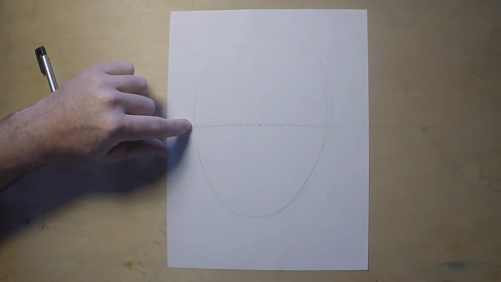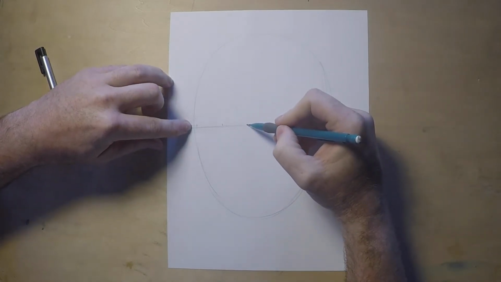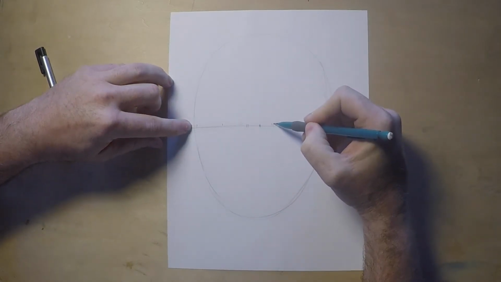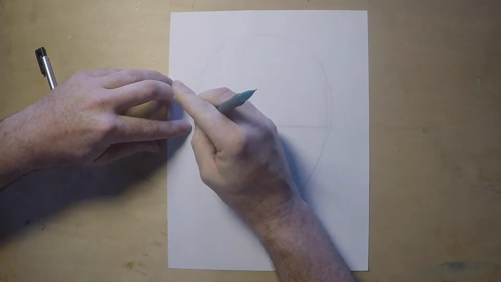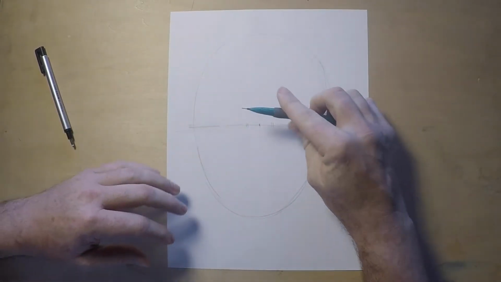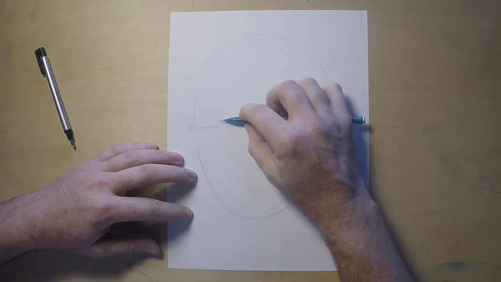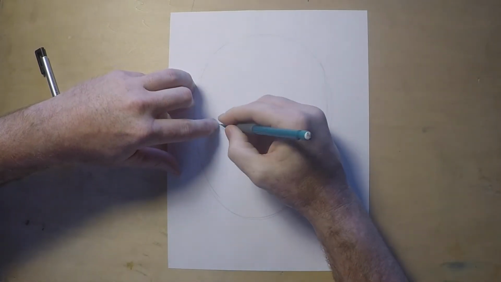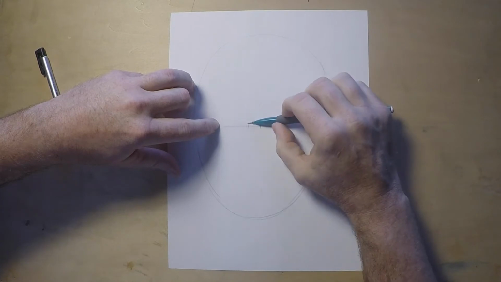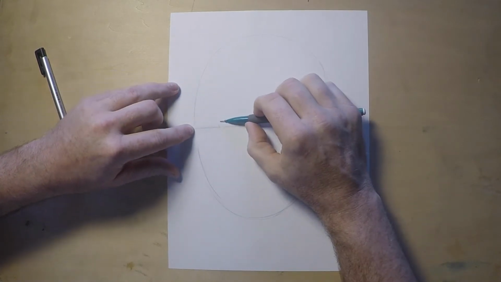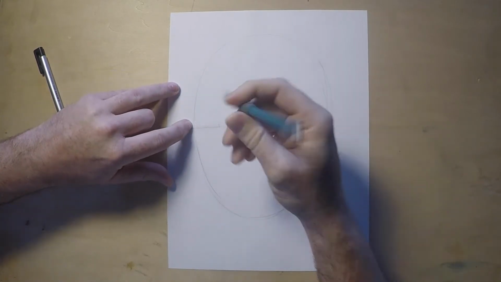I just need to adjust my oval, or I can go ahead and actually make the eyes a little bit wider. Okay, I'm going to opt for going a little bit wider with the eyes because the larger it is, the easier it's going to be for me to draw later on. Okay, so now there we go.